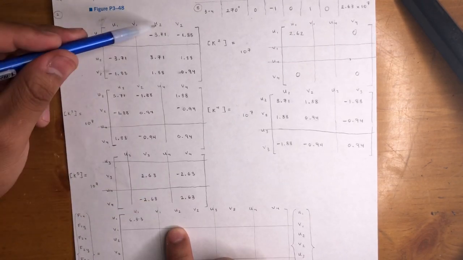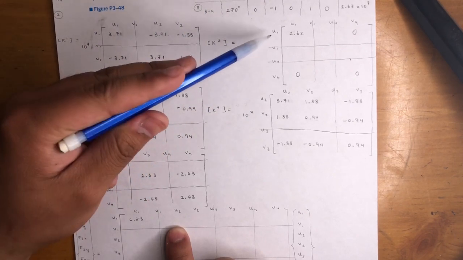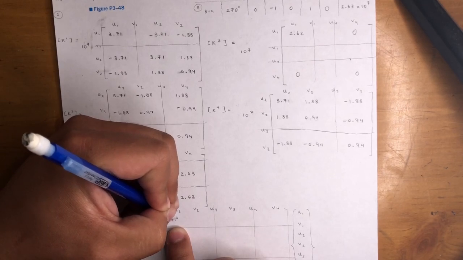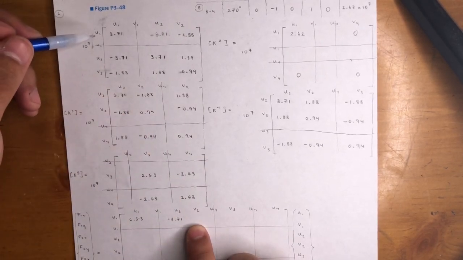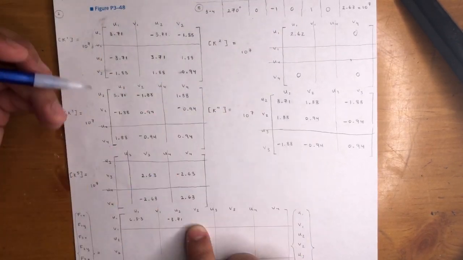Add all the U1s, U2s. So U1, U2s right here, negative 3.71. There's no other one. U1 and 4 here. Yep, that's it. So it's negative 3.71. Pretty much just look for the matrices where there's a U1 involved. So it's the first two, this one and this one. So that's going to be the whole first row.